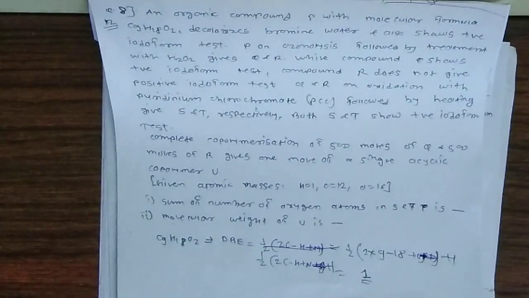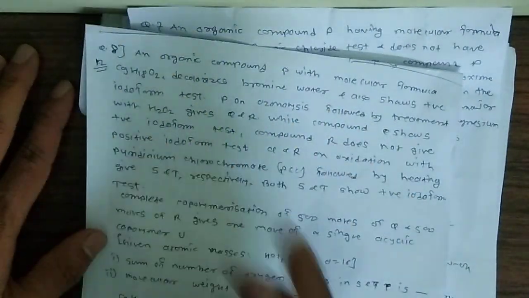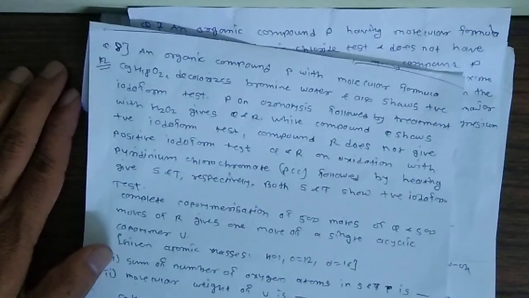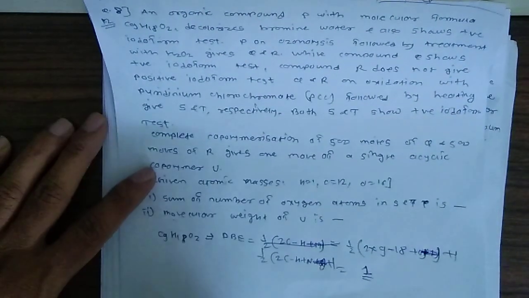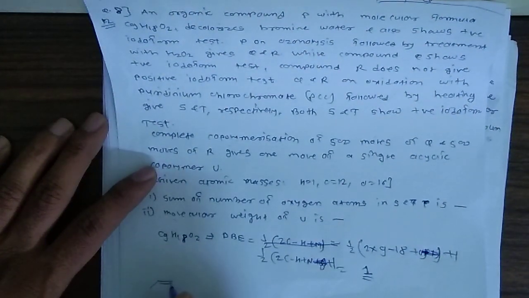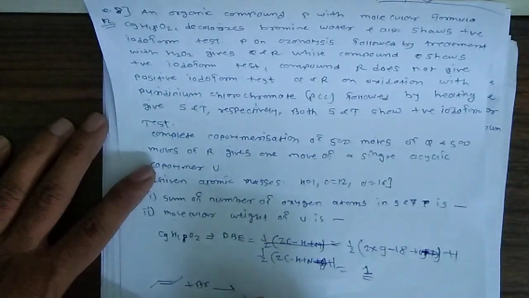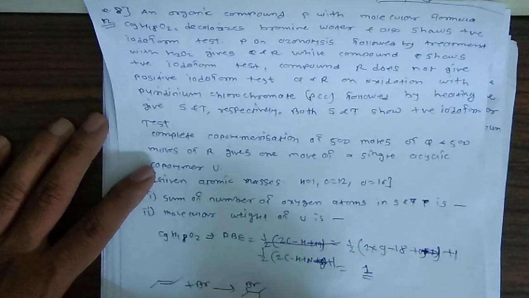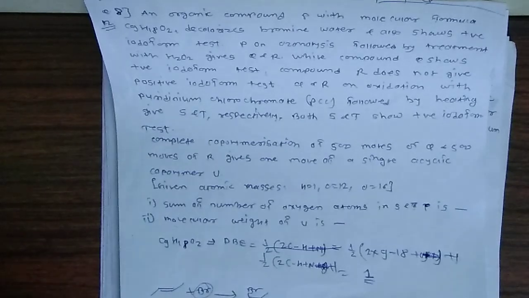Next, it is given that P decolorizes bromine water and also shows a positive iodoform test. If a compound decolorizes bromine water, it has a double bond, an alkene. If you react it with bromine, a simple addition reaction happens.